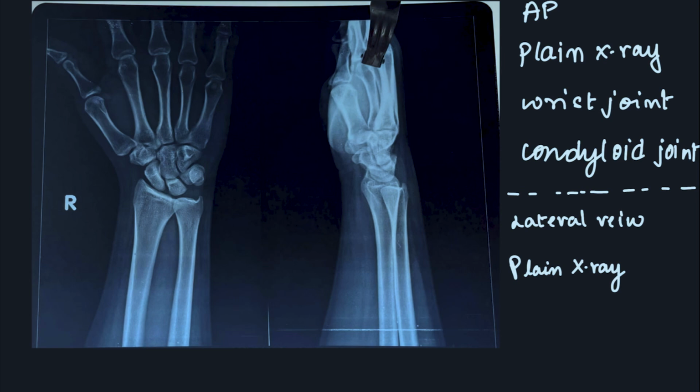After stating about the joint, they might ask you to name all the bones you can see in this x-ray. So you can see radius, you can see ulna, and then you can see all the wrist joint bones, that is scaphoid, lunate, pisiform, trapezium, trapezoid, capitate, and hamate.